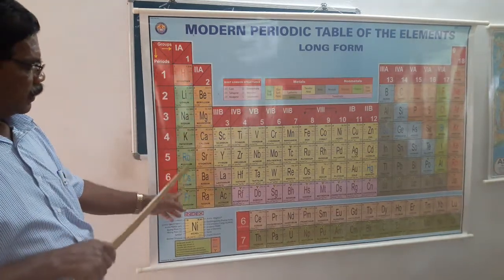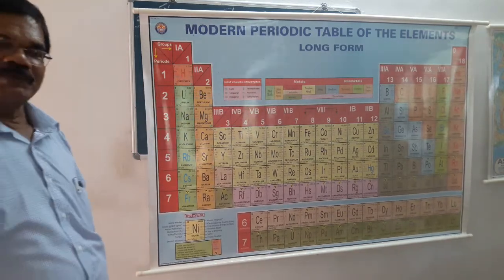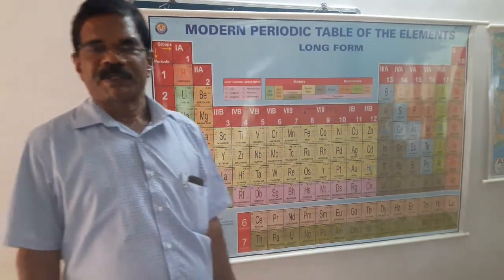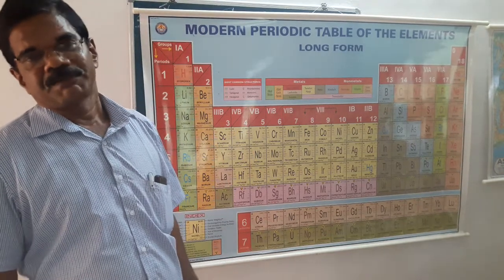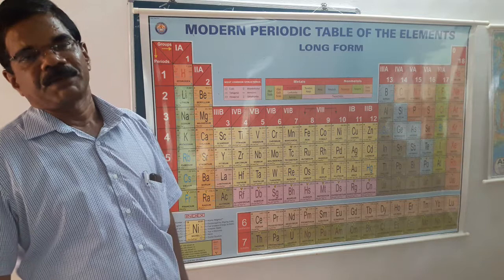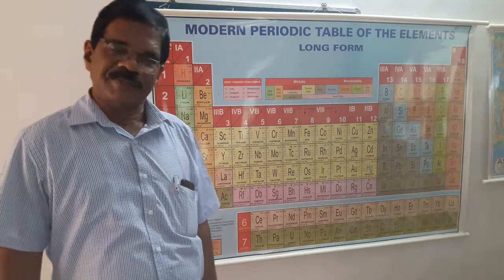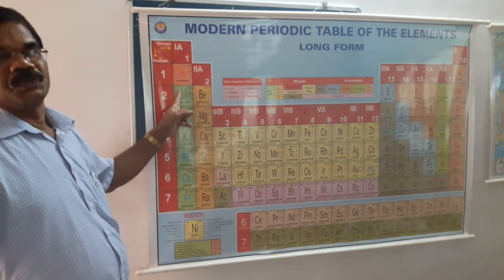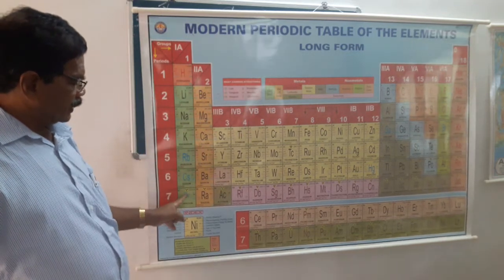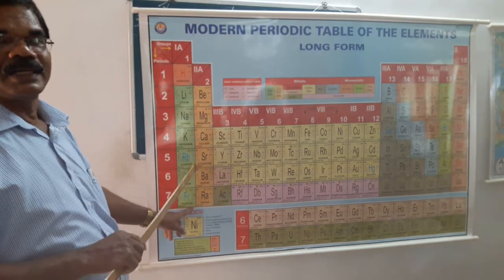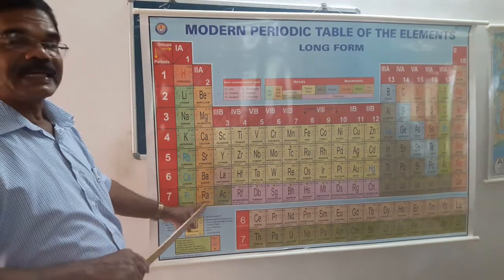Each group is also known as a family. What do you mean by family? In a family there are several members. They have almost similar properties, but there is a gradual increase or decrease in their properties. Yet they must have many properties in common, so they are all under one group. A special name is given to each group. The first group is known as the alkali group, alkali family. The second group is known as the alkaline earth family.